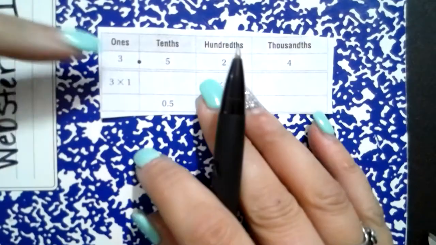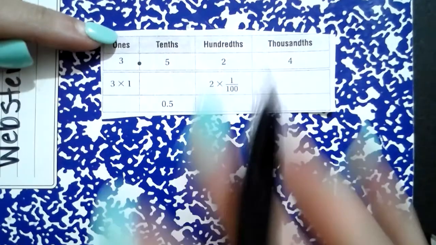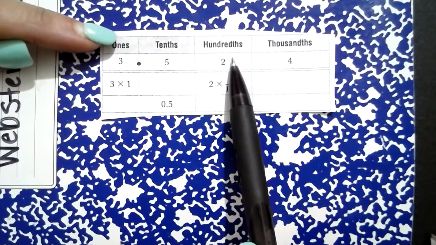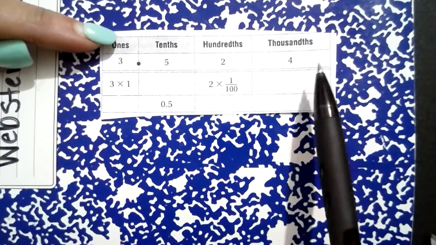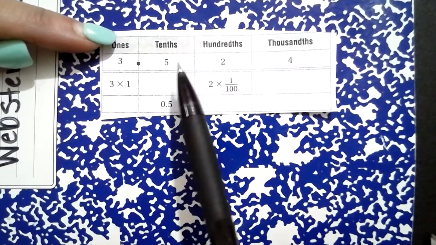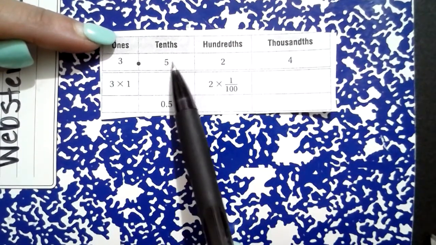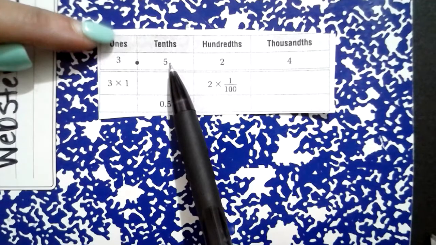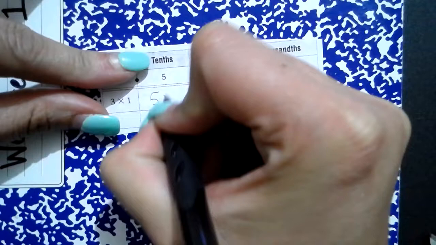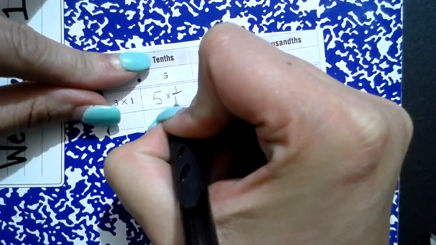So here's the first thing I want you to look at. I want you to identify each part of this number. So 3 and 524 thousandths. Well, we understand that that is 3 times 1. Okay? Here, this is 5. What place value is that? Tenths. So really it's 5 times a tenth, which is 0.5.